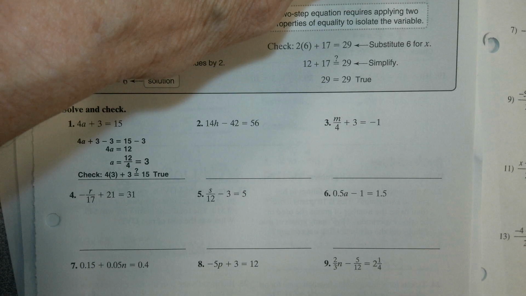So, are we there yet? Got it? Are you ready to go on? Number 9. Who knows what we have to get rid of first? Noah, what? The 22. So, girls, how can I get rid of this 22?